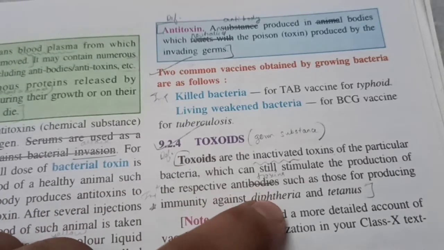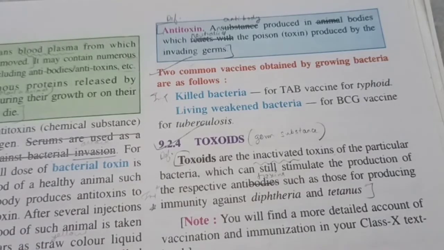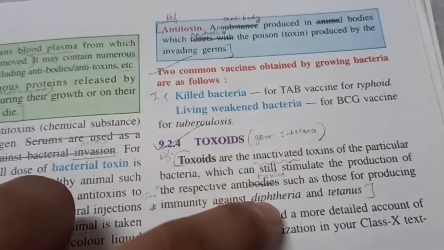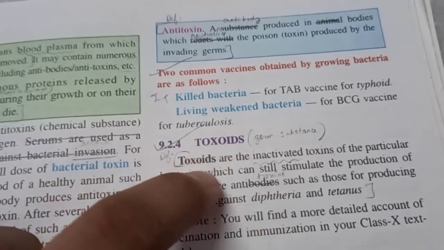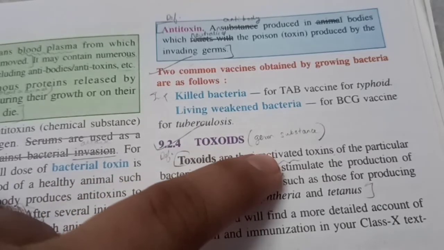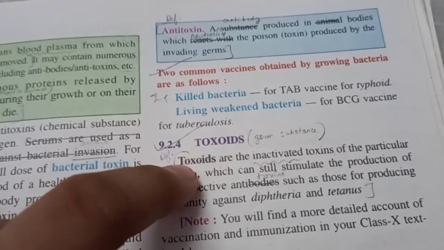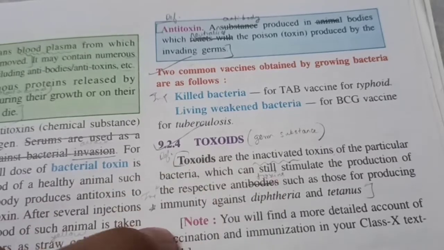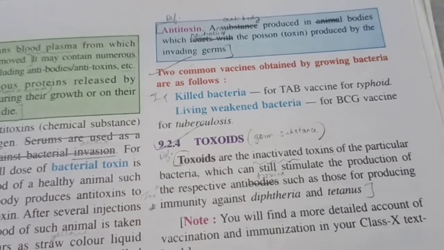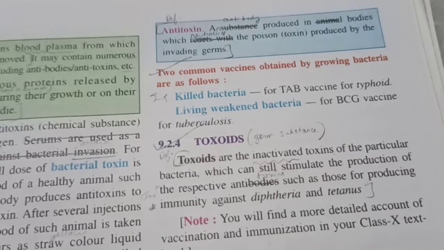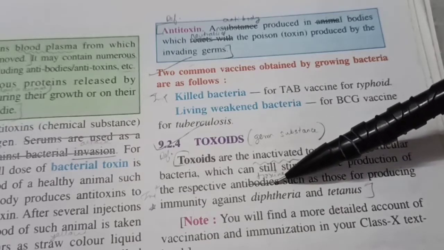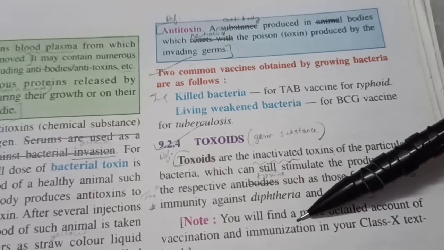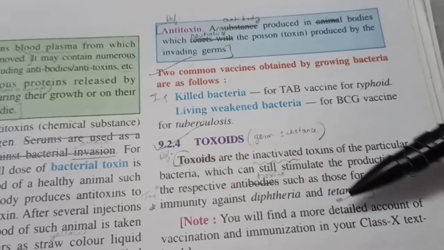For example, for diphtheria and tetanus, the vaccines actually contain not the bacteria, but the bacteria's poison, the bacteria's toxin, but in inactivated form, so the toxoid is introduced in your body. So once you produce the antitoxins, if ever the diphtheria or tetanus bacteria enter your body, you will not suffer from the disease because you already have the antitoxins, that is, you are immune to it. But it lasts for a short time, say around 6 months.